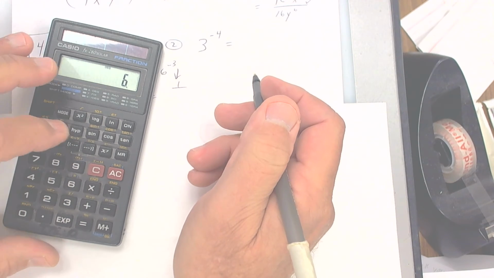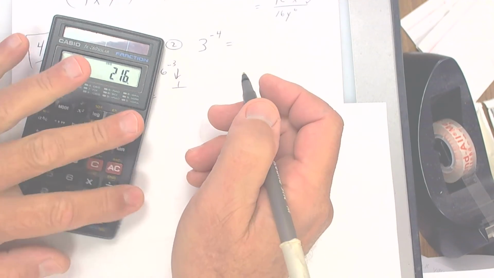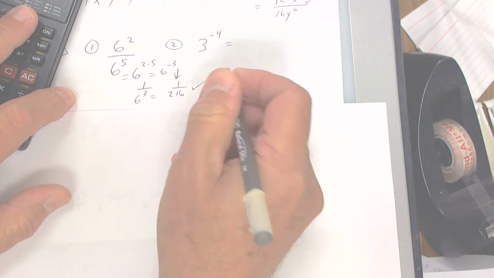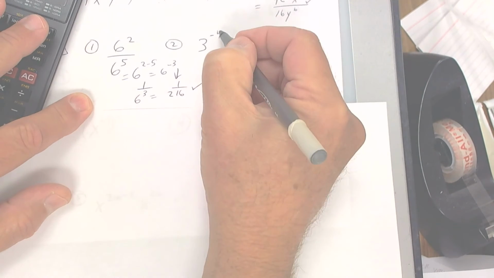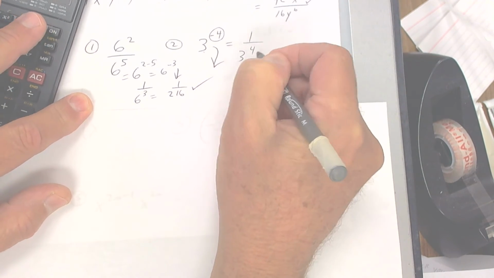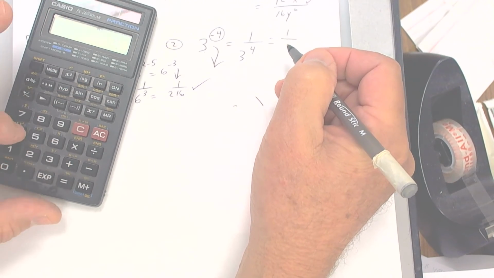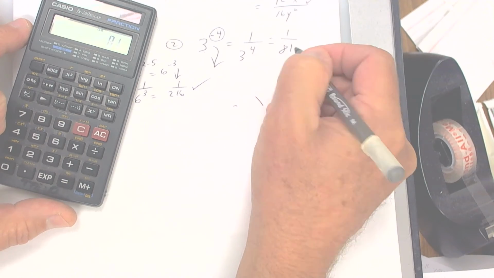6 and then xy to the 3rd power equals 216. And there it is. This one right here is a negative. It's at the top, so you're going to throw it down. So it becomes 1 over 3 to the 4th power. Clear it. 3xy to the 4th power is 81. Okay.